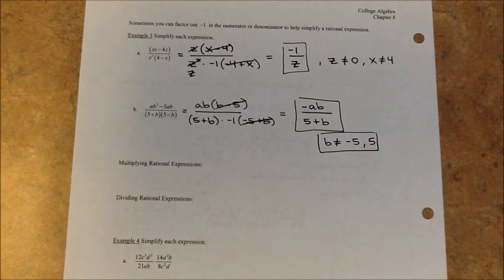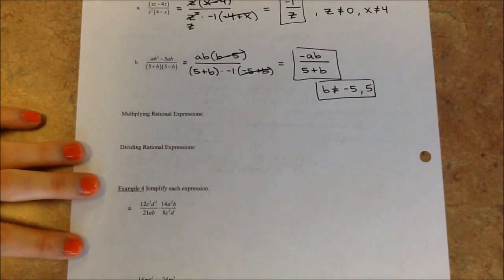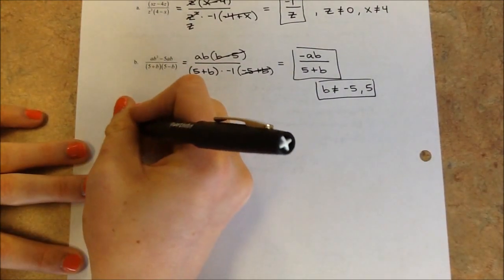Okay, so that's simplifying. All I did so far was simplify some expressions down. Now I'm going to move into multiplication and division. Okay, so multiplying, it's pretty simple. It's just like multiplying two rational numbers together. You multiply the numerators out and you multiply the denominators out.